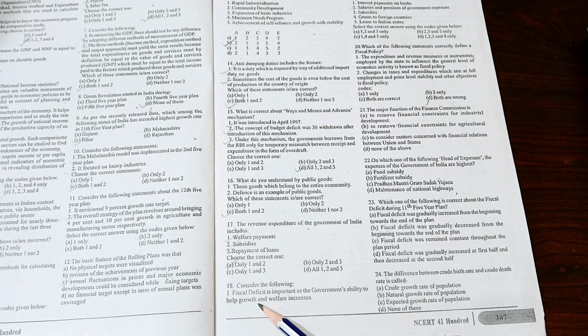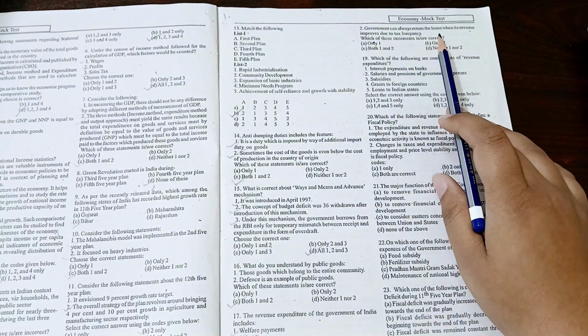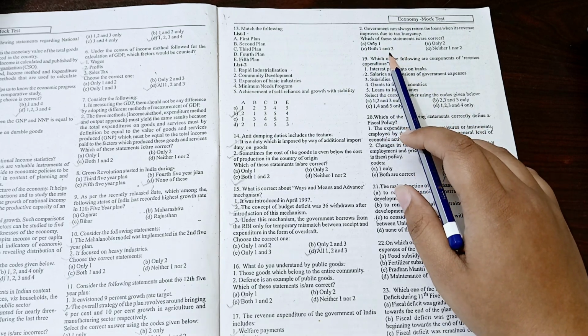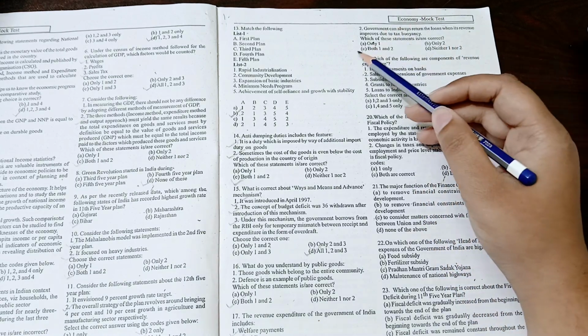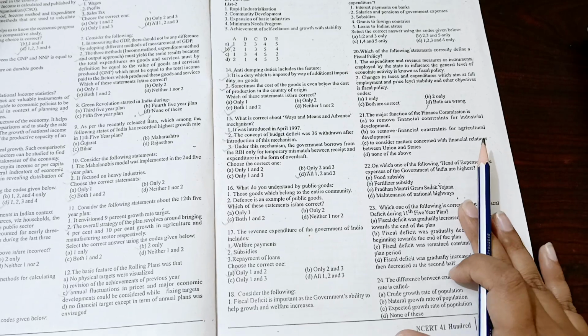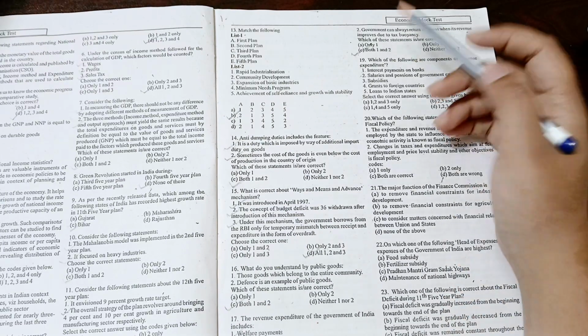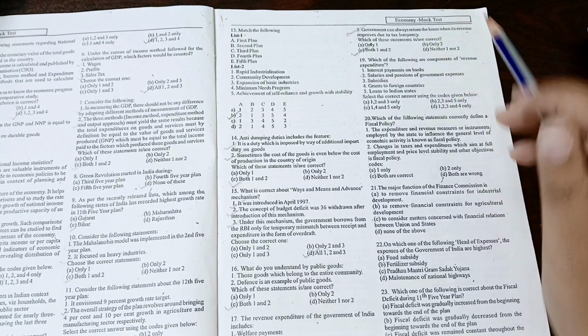Consider the following. Fiscal deficit is important as the government's ability to help growth and welfare increases. Government can always return the loans when its revenue improves due to tax buoyancy. Which of these statements is or are correct? This answer is option C, both 1 and 2. Fiscal deficit is important as the government's ability to help growth and welfare increases, and government can always return the loans when its revenue improves due to tax buoyancy.